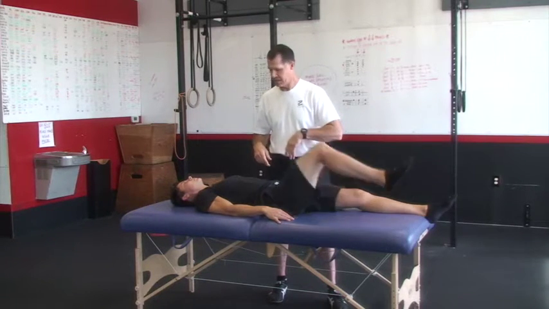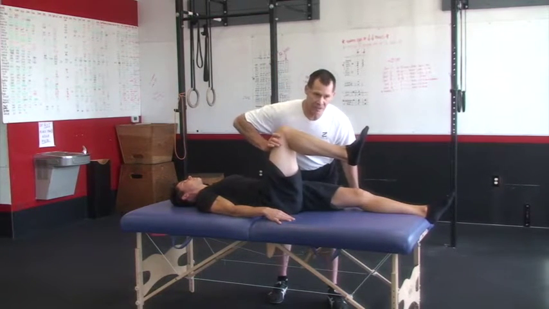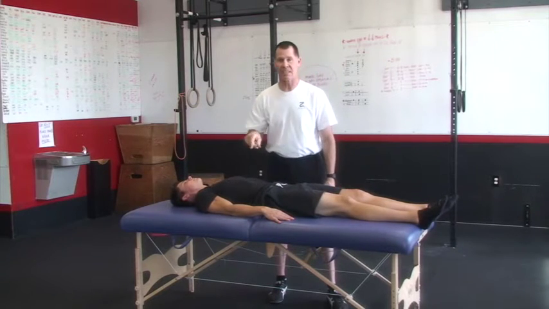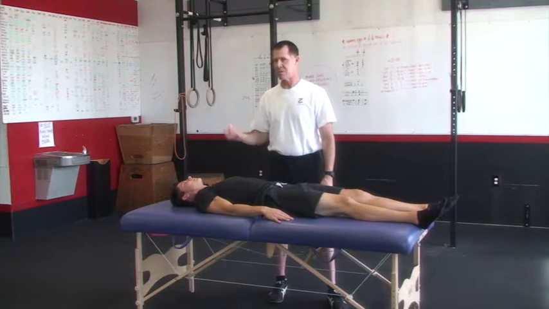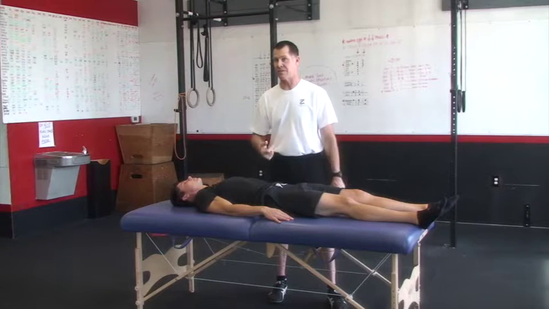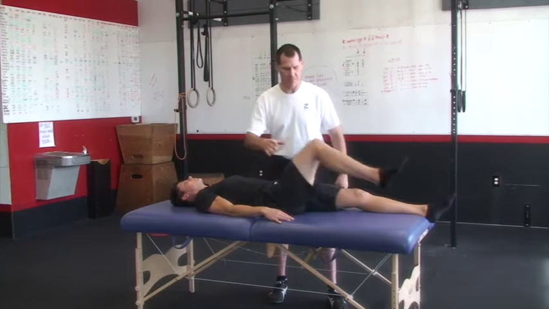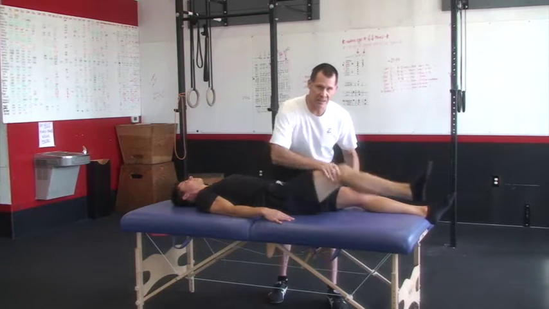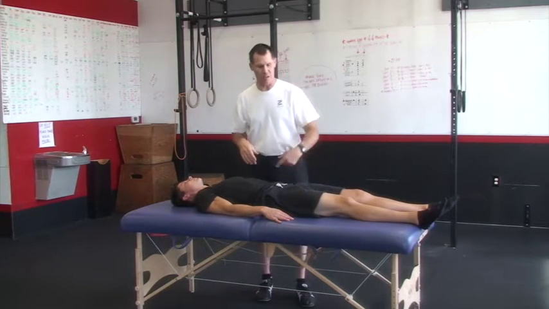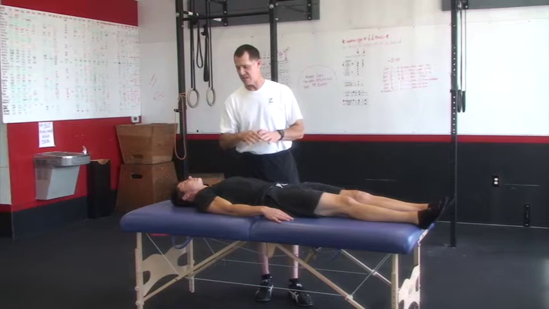Bring her leg up again. It's probably still there. Hold. It's still there. I haven't given her brain a reason to believe that lifting her leg or doing hip flexion isn't going to be painful. Okay, one more time, bring it up. It's still inhibited.